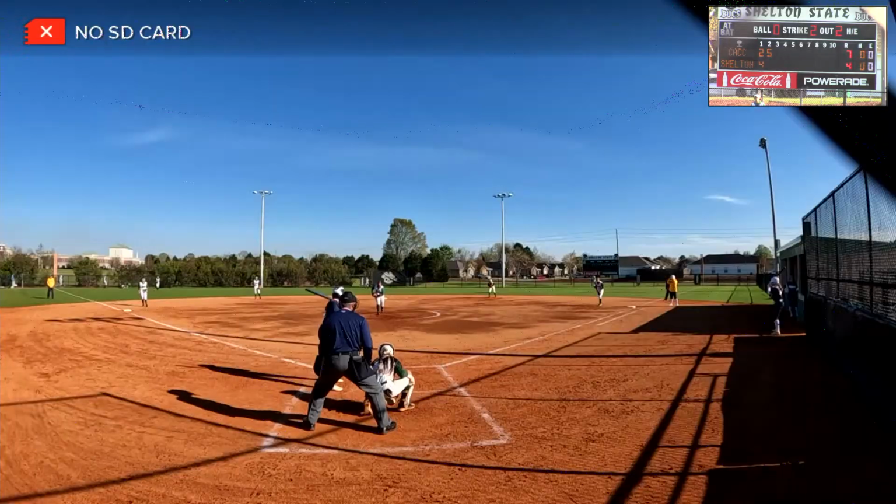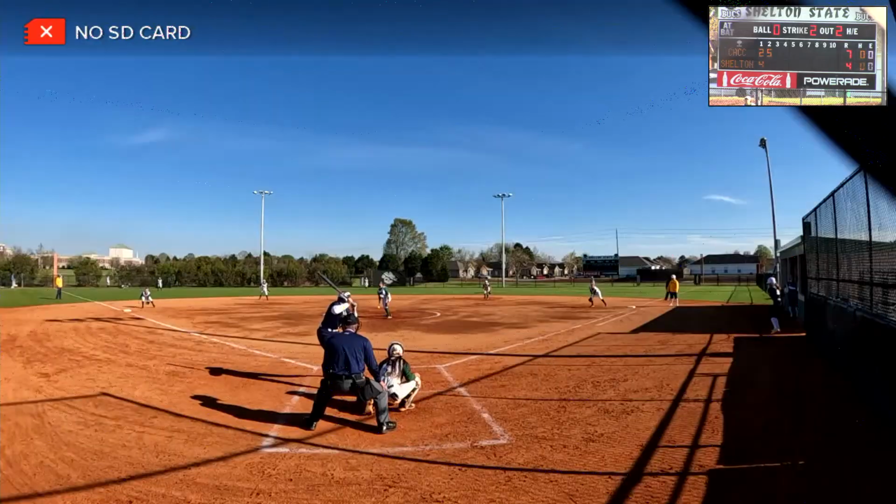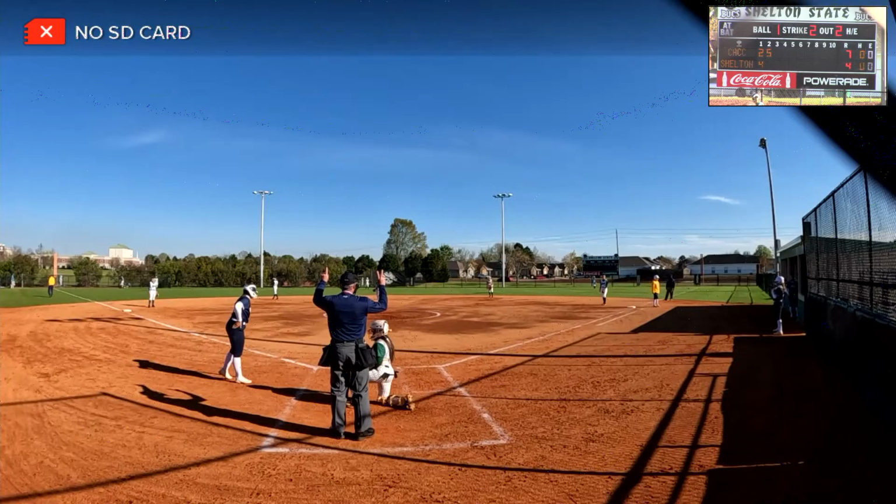Let's go, Kristen! Here's the 0-2 pitch. Down low. And that's fouled off her foot. Count will remain 1-2.